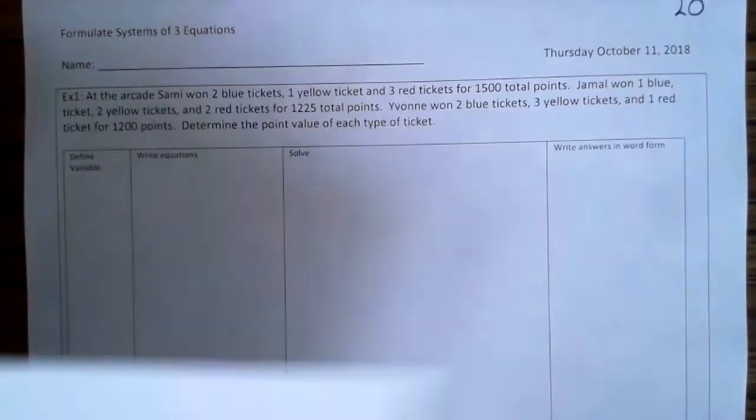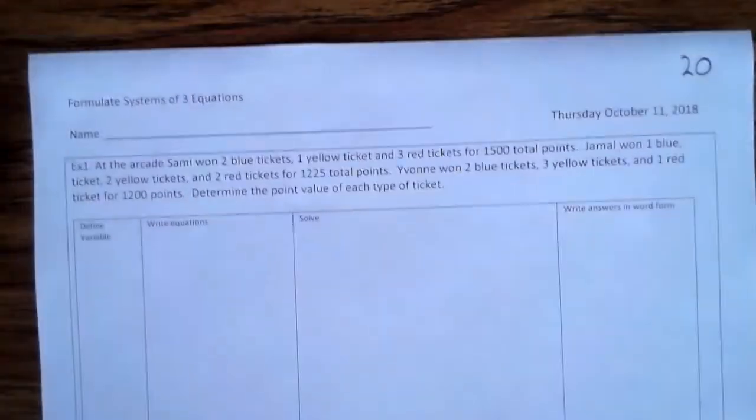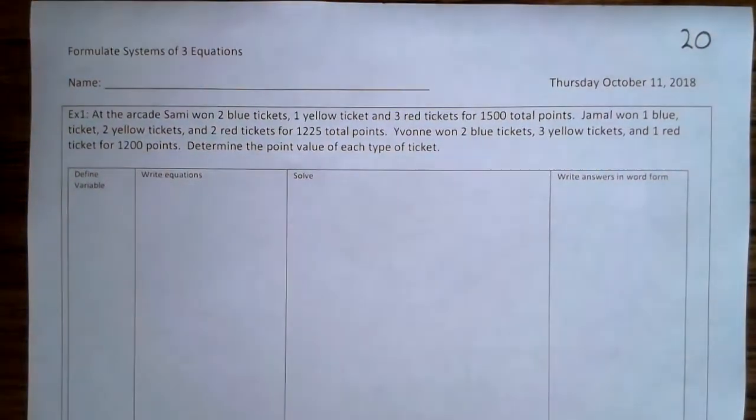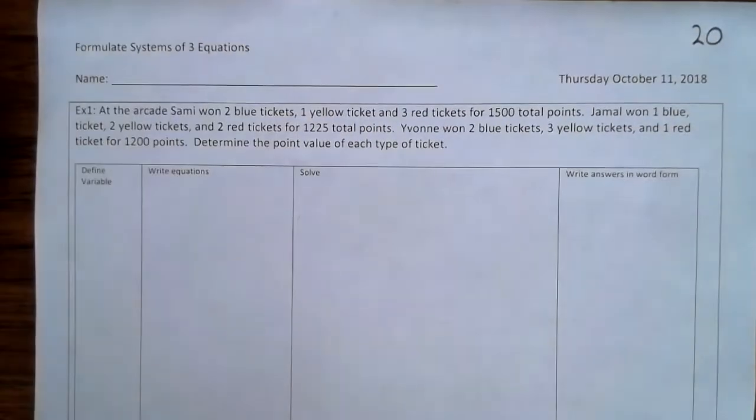Let's take a look at the examples. All right, at the arcade, Sammy won 2 blue tickets, 1 yellow ticket, and 3 red tickets for 1,500 total points. Jamal won 1 blue ticket, 2 yellow tickets, and 2 red tickets for 1,225 total points. Yvonne won 2 blue tickets, 3 yellow tickets, and 1 red ticket for 1,200 points. Determine the point value of each type of ticket.